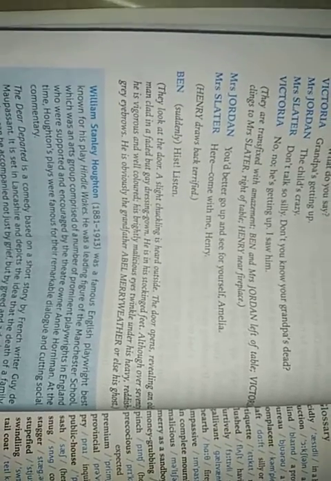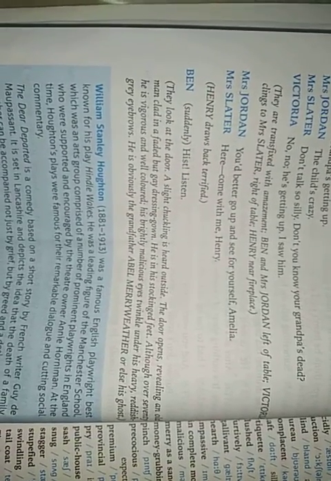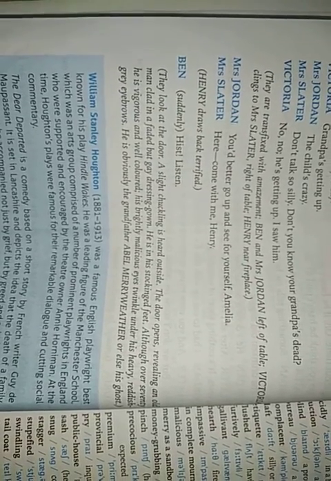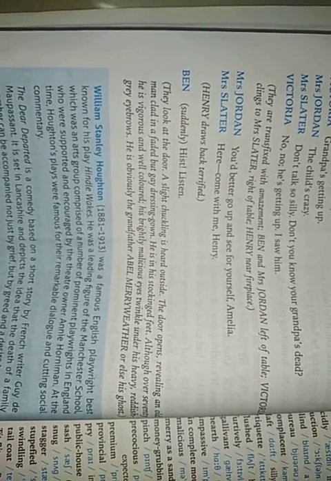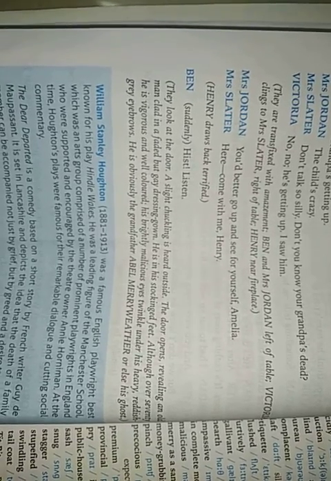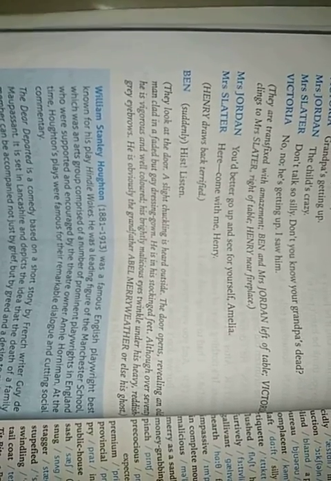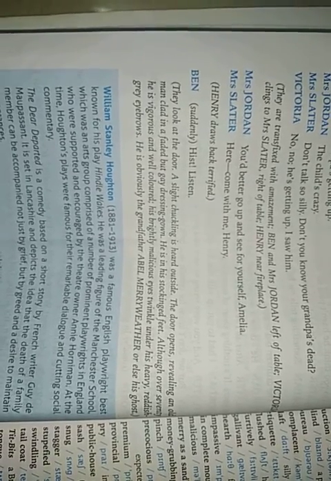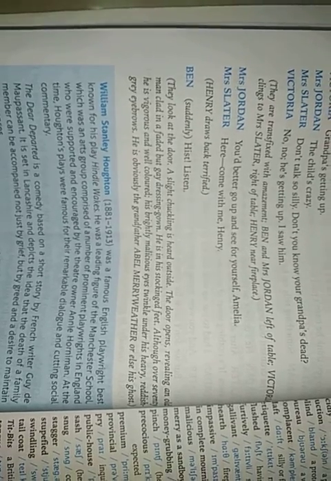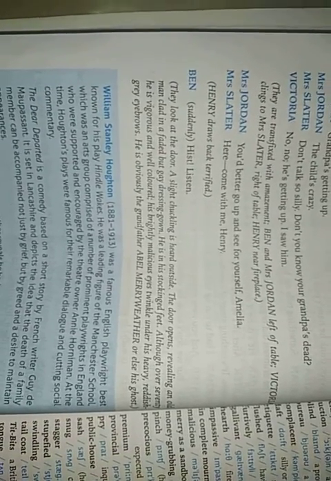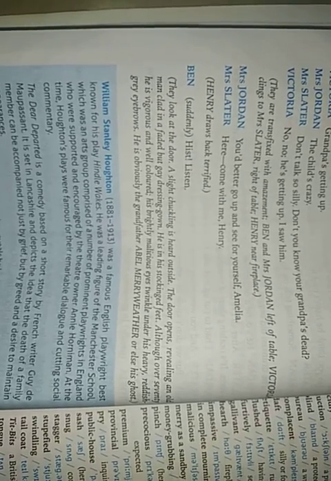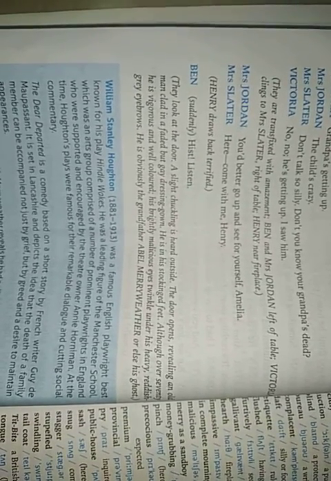Ben: Suddenly, hist, listen. They look at the door. A slight chuckling is heard outside. The door opens, revealing an old man clad in a faded but gay dressing gown. He is in his stockinged feet. Although over 70, he is vigorous and well-colored. His brightly malicious eyes twinkle under his heavy reddish-grey eyebrows. He is obviously the grandfather.